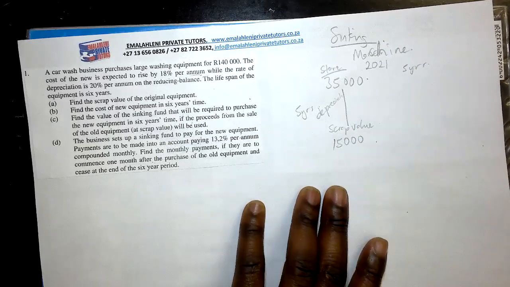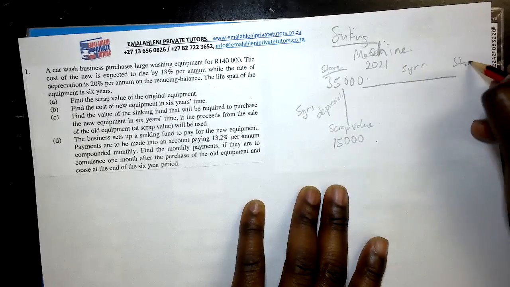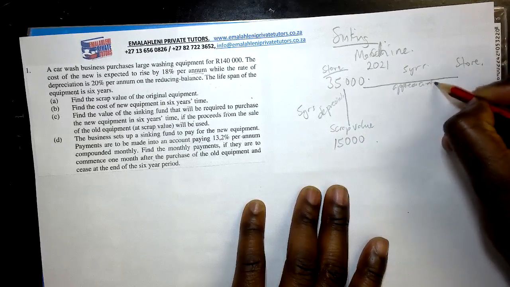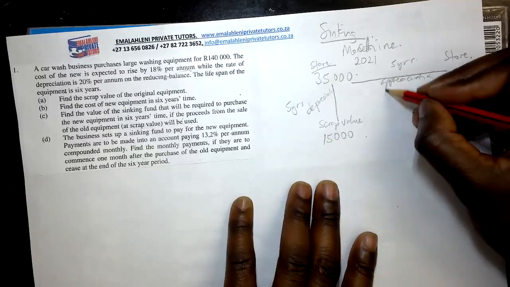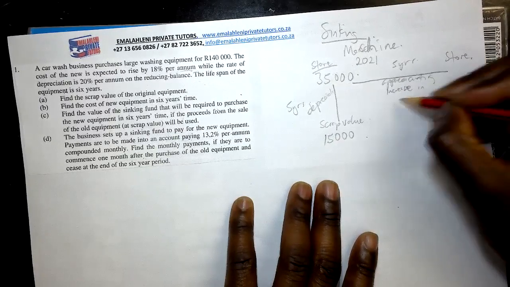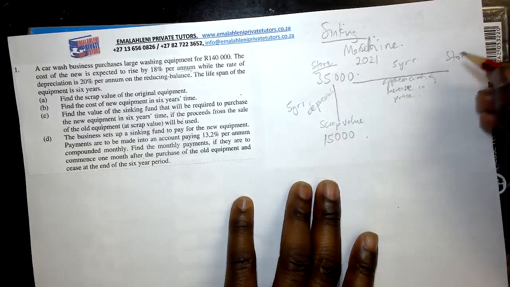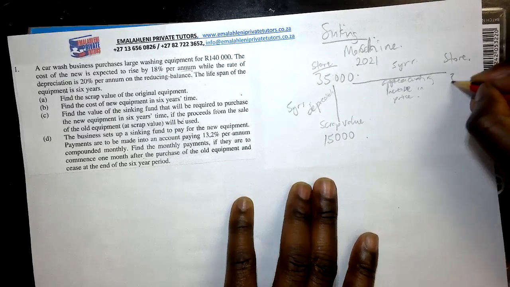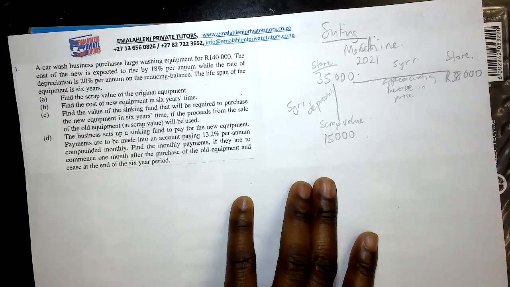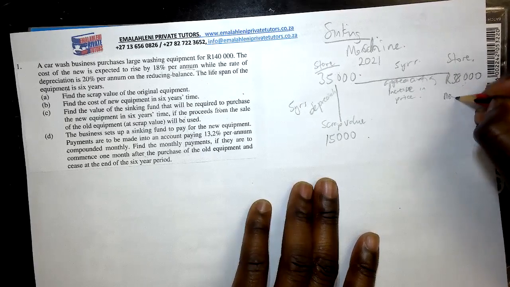But in 5 years' time, that same machine in the store is appreciating. Appreciating is increasing in price. It means maybe you can get it now, but in 5 years' time, it's going to be 38,000. So this one is actually the new cost.